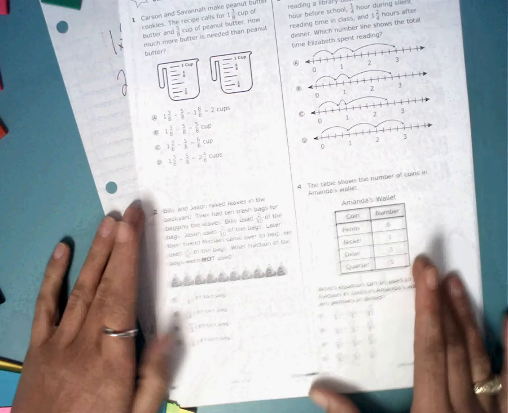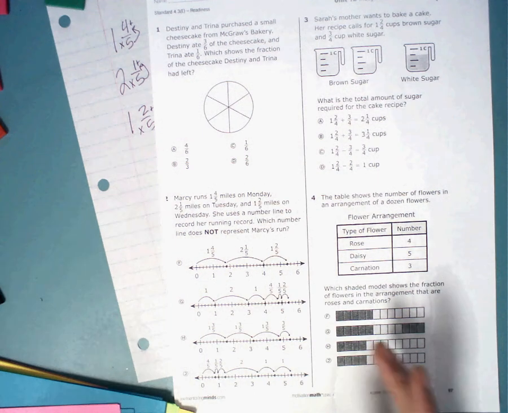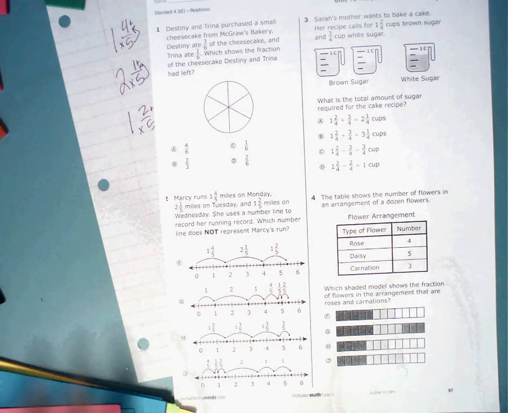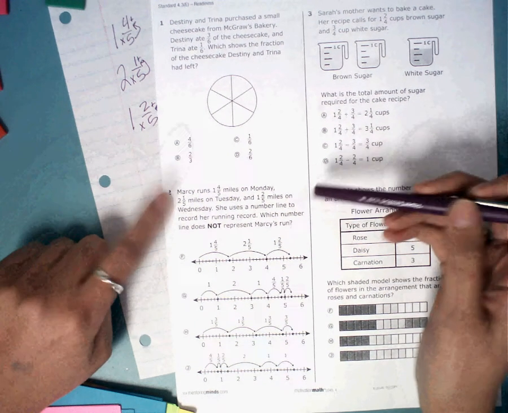Alrighty, my friends. Okay, so we are going to do a couple of these together, and then you're going to do the rest by yourself. So let's read this first problem down here together. Read it out loud with me.